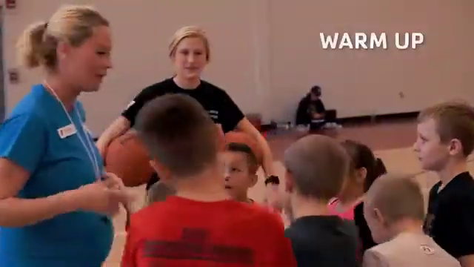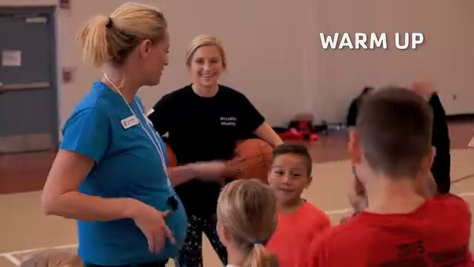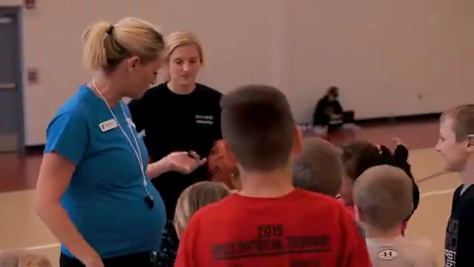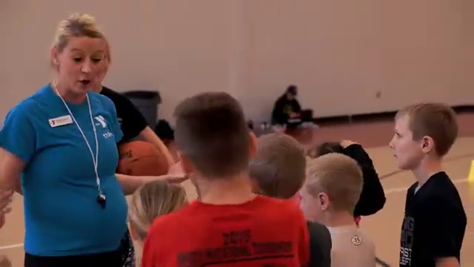First, start with a warm-up. Have them hit the track to get the kids warmed up. This warm-up should last 3 to 5 minutes.